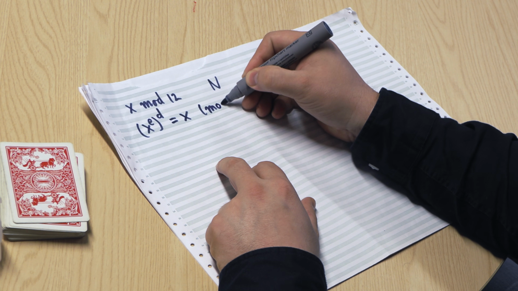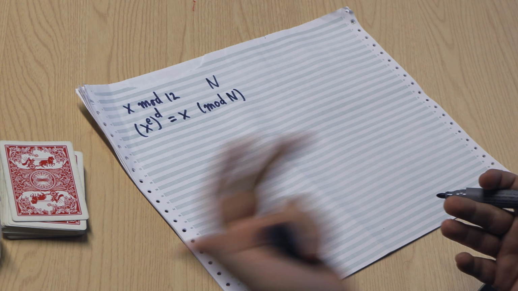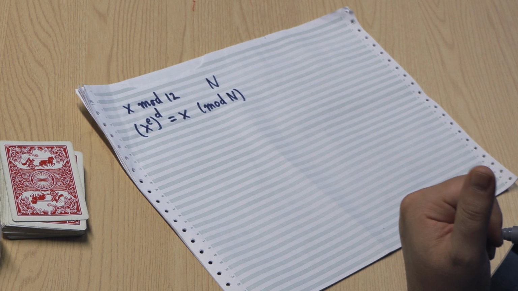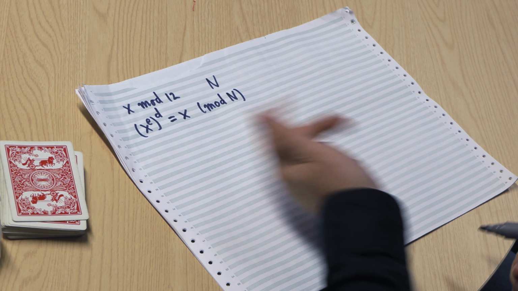Now, how this property is created, you'll have to look at the RSA video, obviously. We have to just accept this as a fact for Oblivious Transfer. So one party, say Alice, can generate e, d, and n such that that desirable property holds.